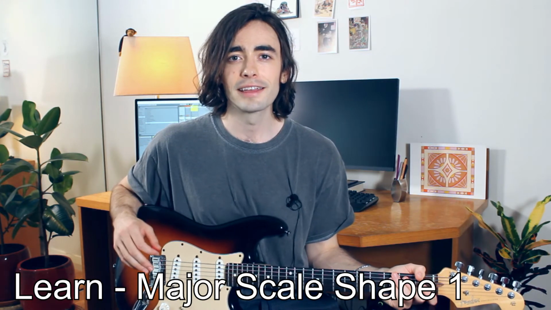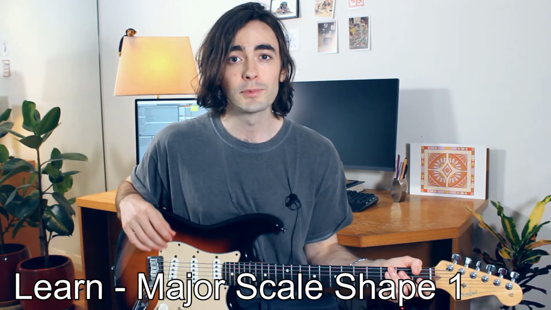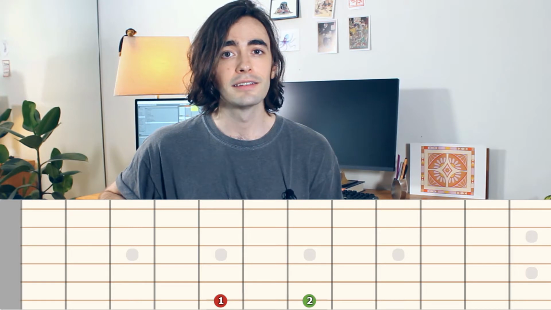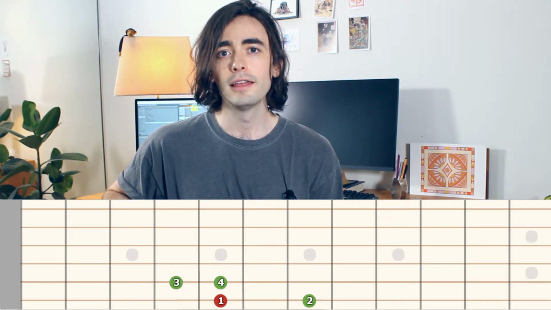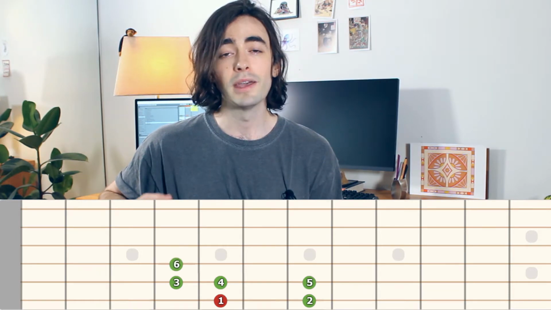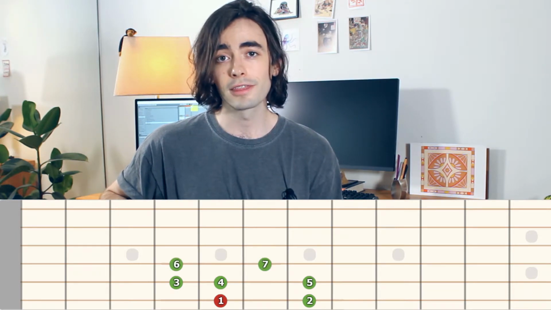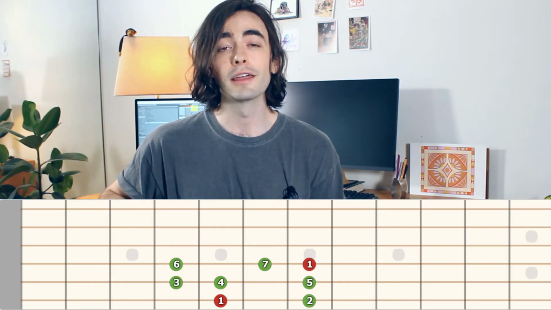Now, instead of thinking of a scale as a sequence of whole steps and half steps, let's refer to each note in the scale by its unique interval name, which will tell us its pitch relative to the root note. For the major scale, the interval names are from the root, 1 or unison, the major second, major third, perfect fourth, perfect fifth, major sixth, major seventh, and then the octave, another root note.